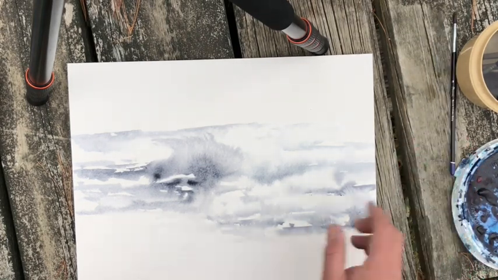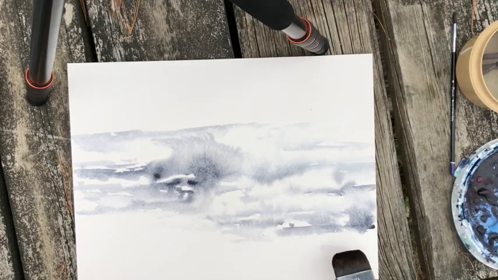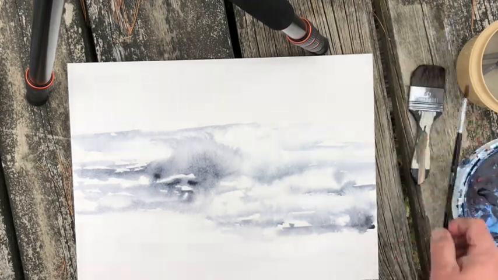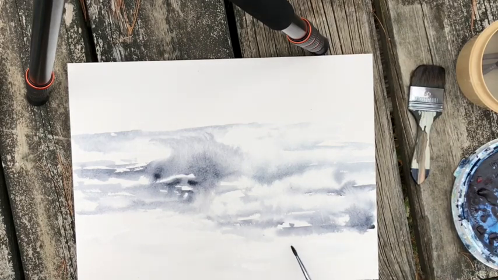This paper down here is kind of dry. Actually, it's not kind of dry, it's super dry. So I'm going to just take my flat brush and put clear water into here. And I'm going to continue dropping with the smaller brush.